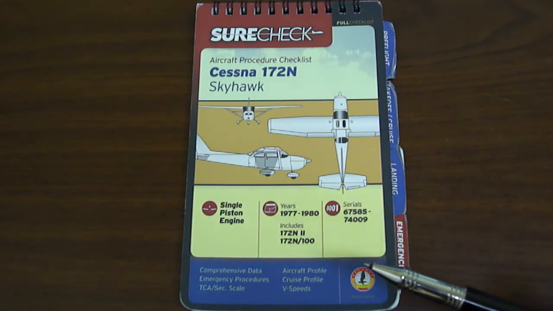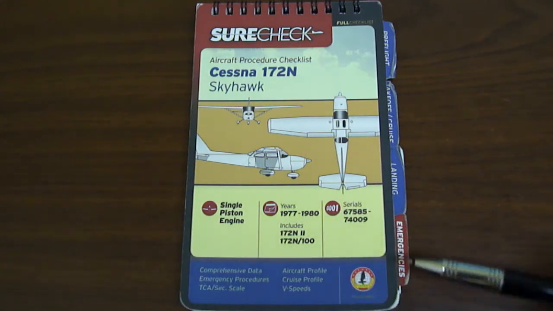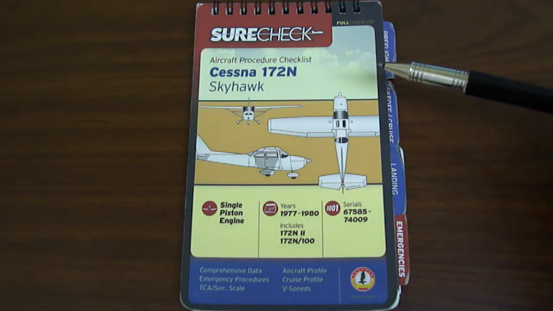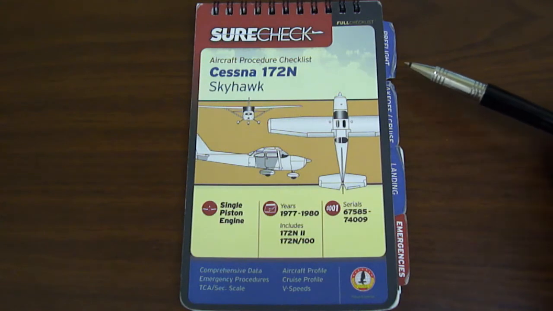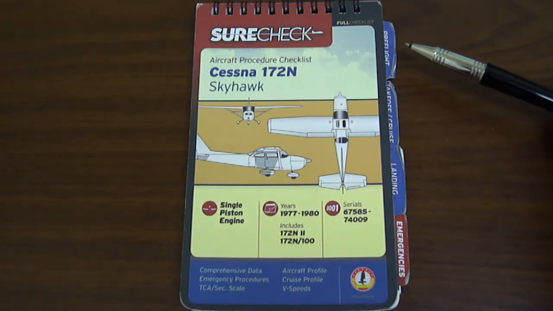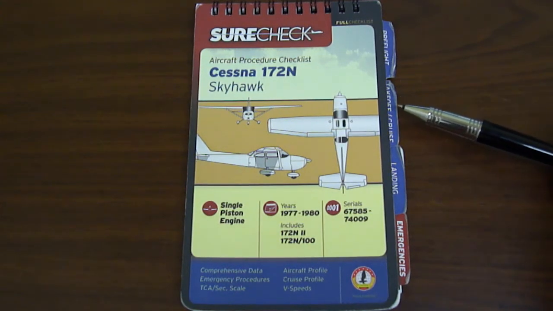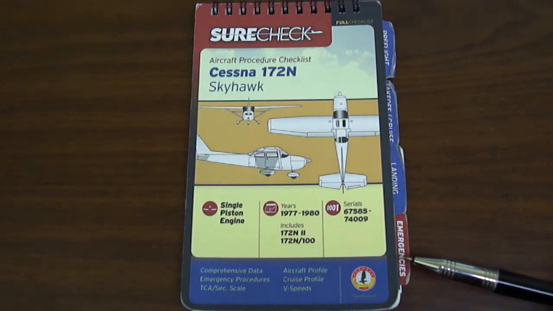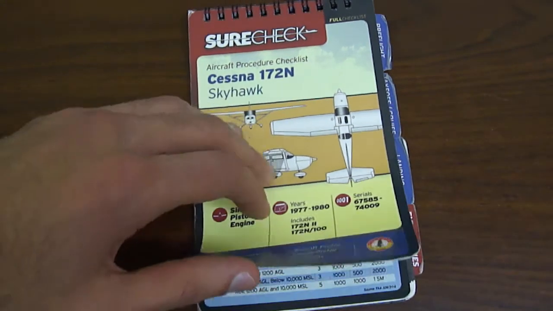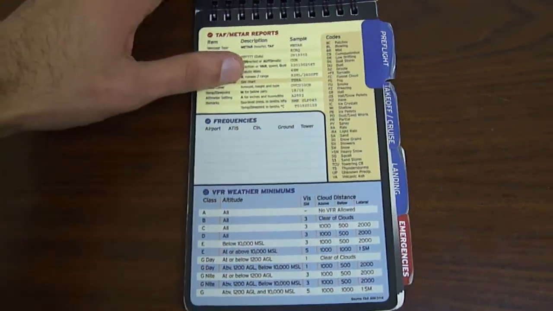It's very compact. It's probably about 4 inches across by 6 inches long, and there are distinct tabs on each side to quickly thumb through to find items. Here we have pre-flight, takeoff and cruise, landing, and in red we have emergencies. So I'll just flip through it to give you an idea.